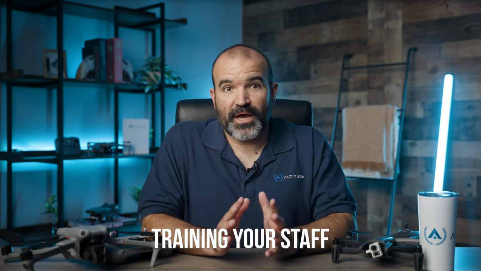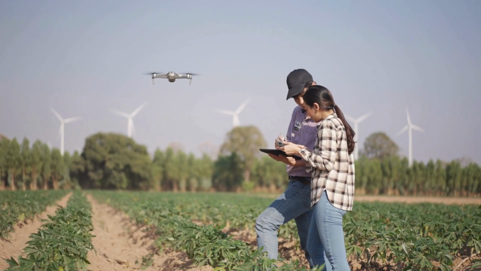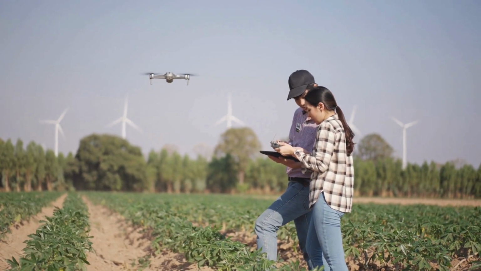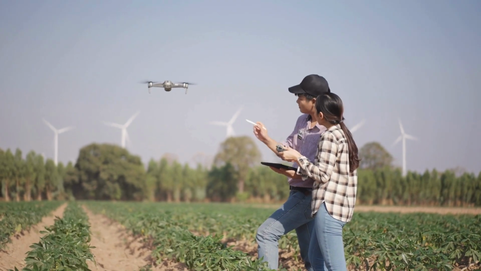Next is training your staff. The successful incorporation of drones into business operation hinges on having a well-trained staff capable of piloting drones and processing the data they collect. Training programs should not only focus on the technical aspects of flying drones, but also on understanding the legal and safety implications of their use.